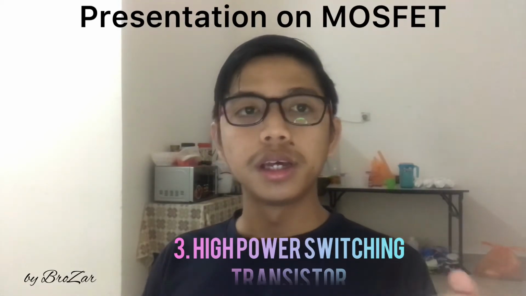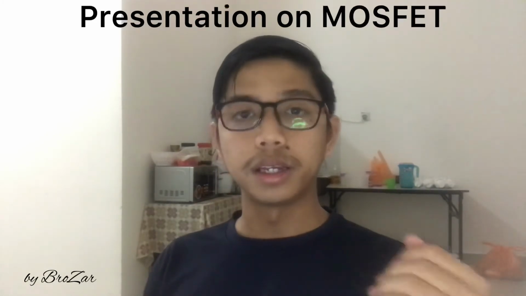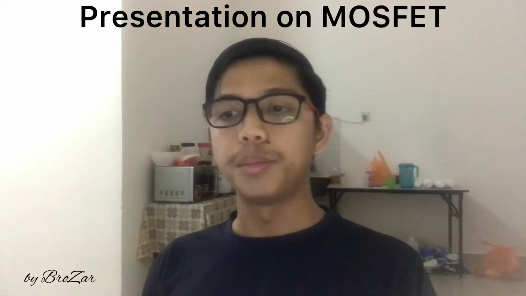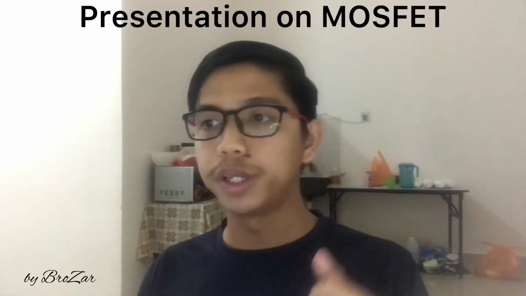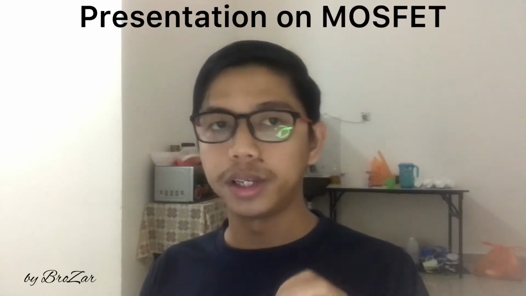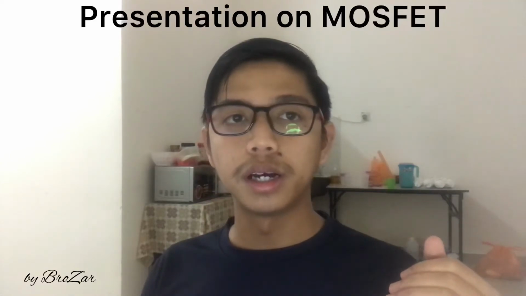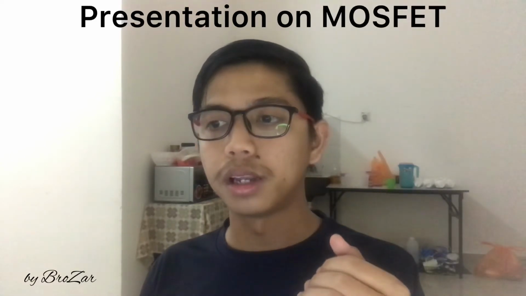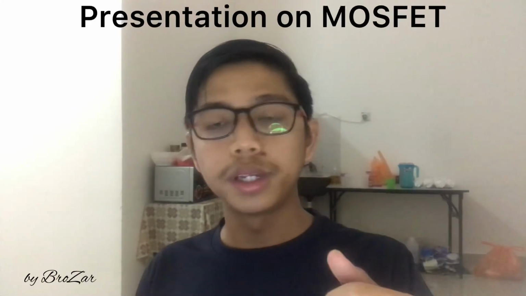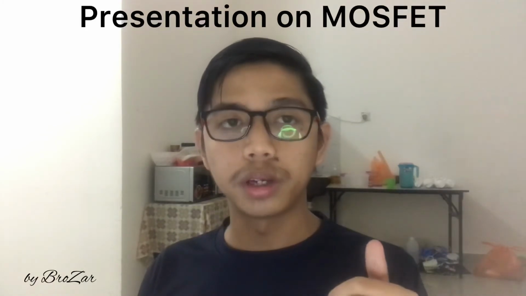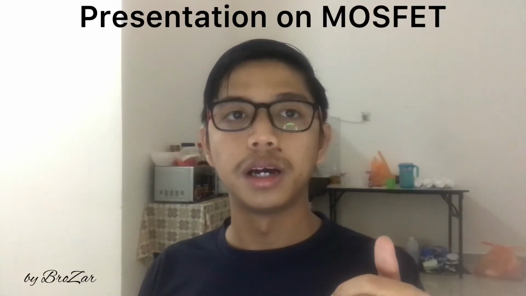Next, for high power switching transistors. A BJT is a high voltage and low current device. The current is limited to a few amperes, but it could operate at even thousands of volts. For FET and MOSFET, they are high current and low voltage devices, because the resistance between the drain and the source is low, so it could produce a high current output.